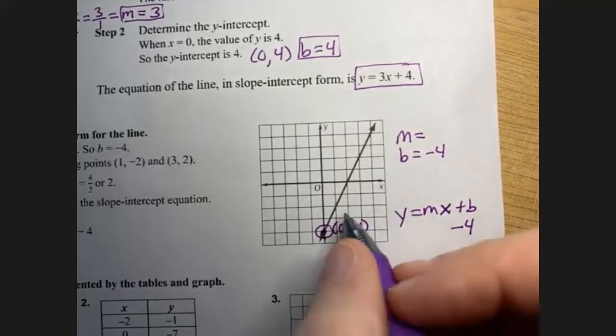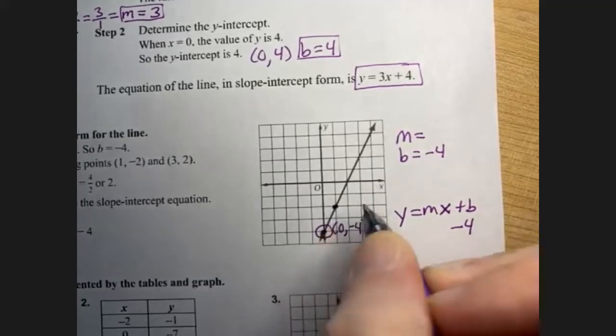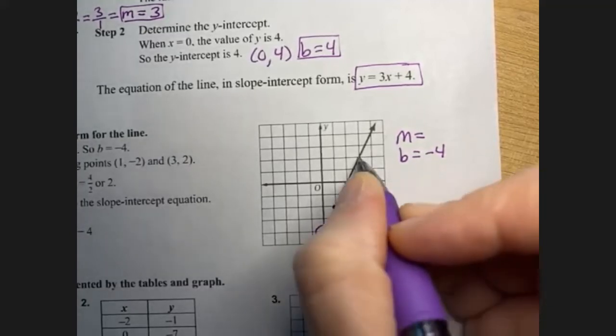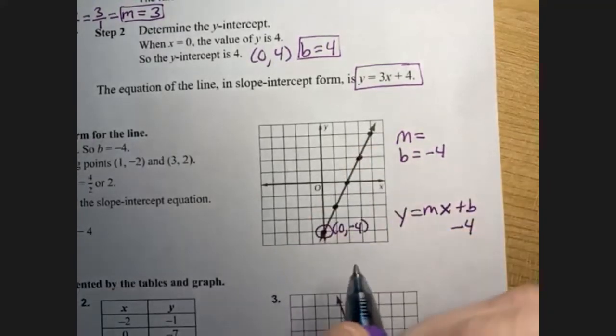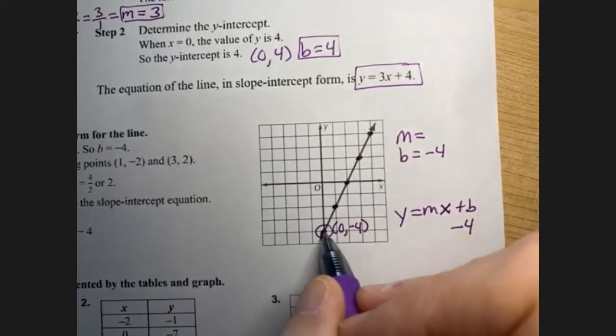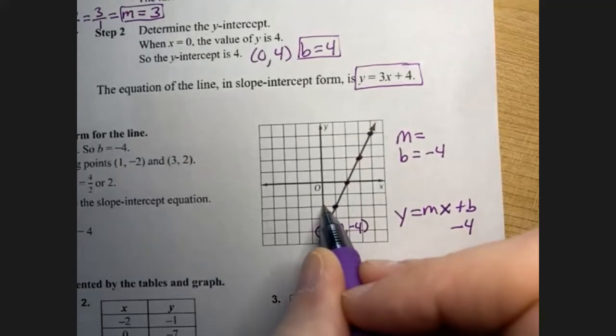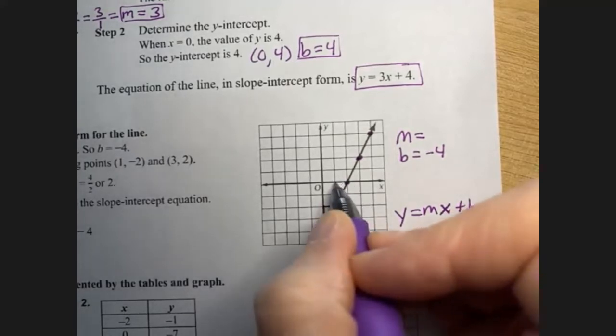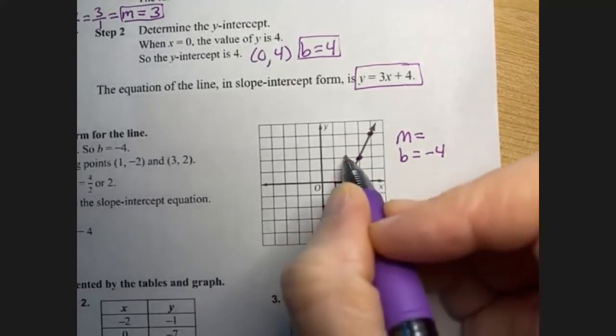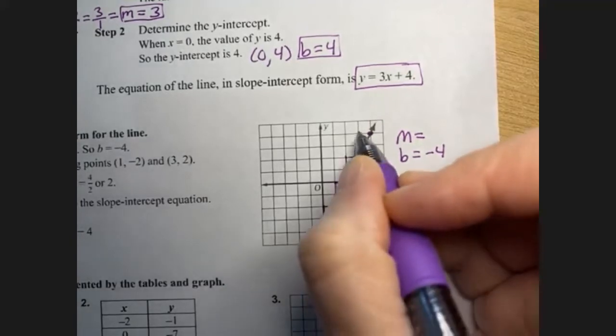So now to find the slope, I have to find some other points. This is when you actually physically have to go in and put the points where the lines are crossing over, and then count your slope. So you put your pencil or pen on there and you say, okay, I'm going to rise 2 and run 1. Rise 2, run 1.